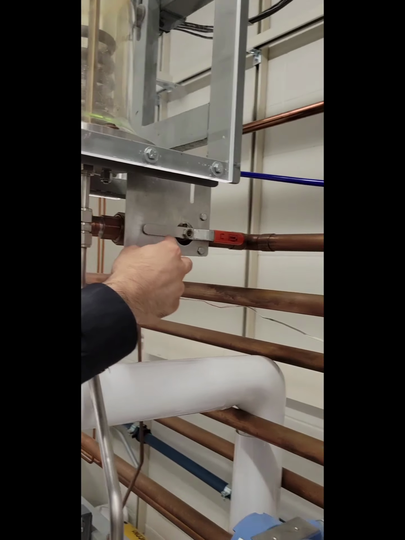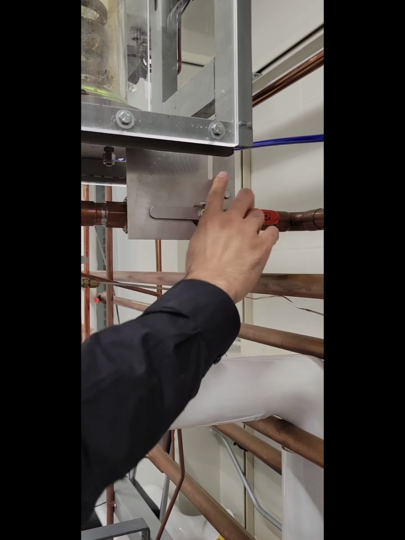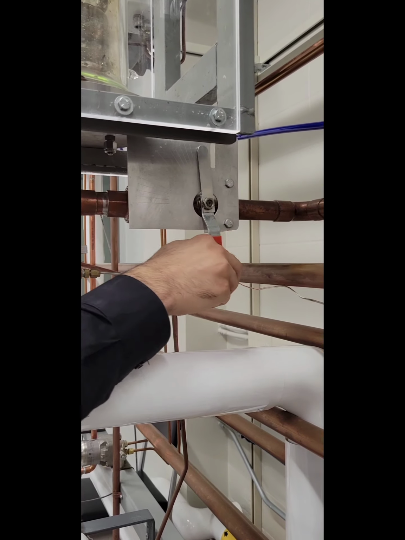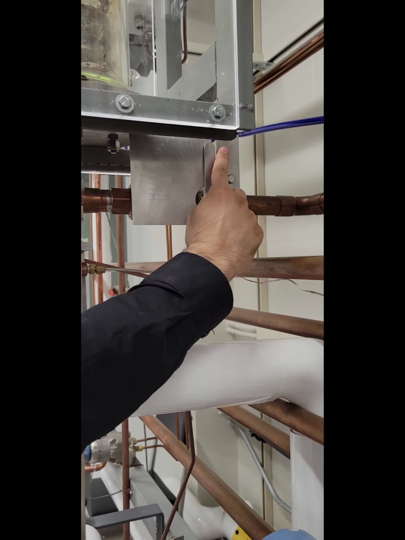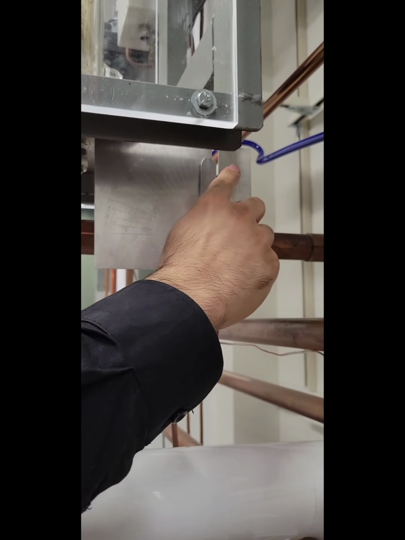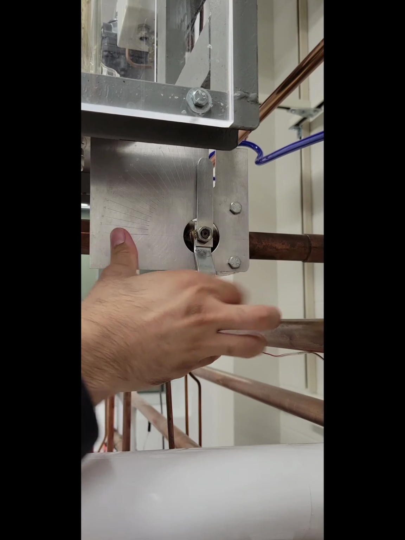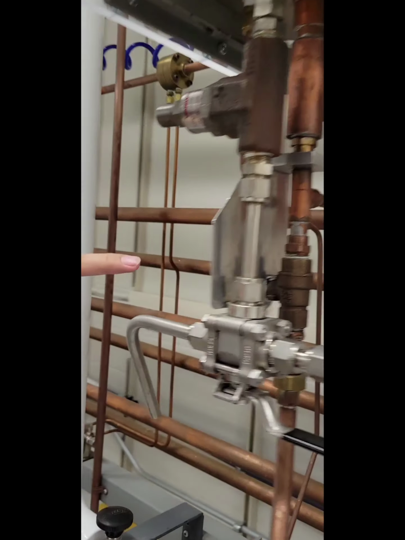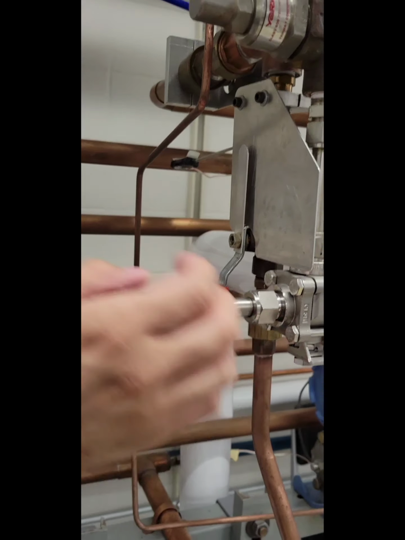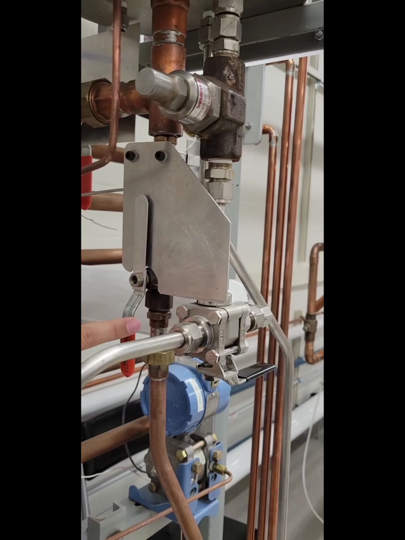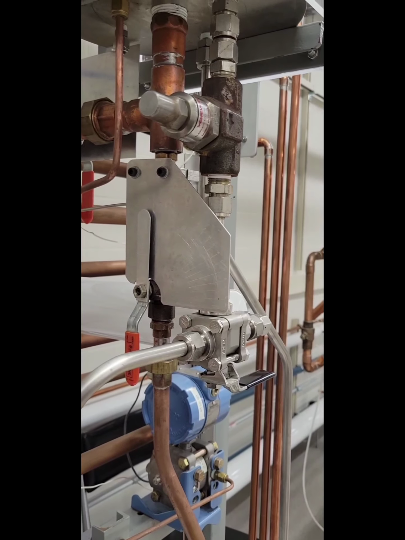Also, based on the procedure of the lab, we should close the long valve. So I'm going to close the long valve. 90 degrees is to be considered as fully closed, and 0 degrees fully open. And the short valve should be fully open, 0 degrees fully open.